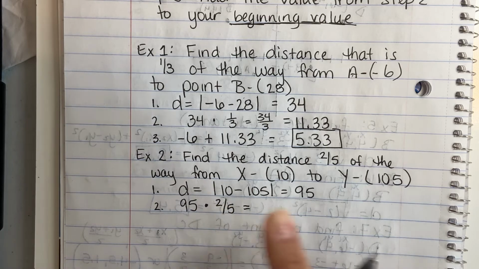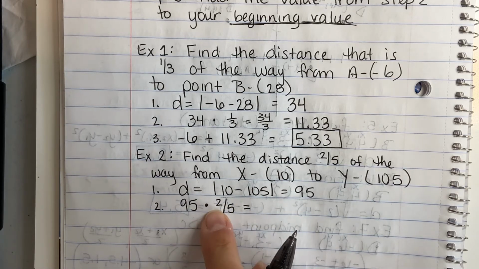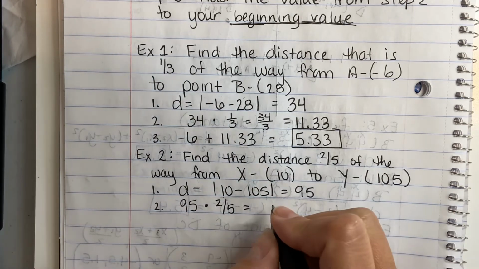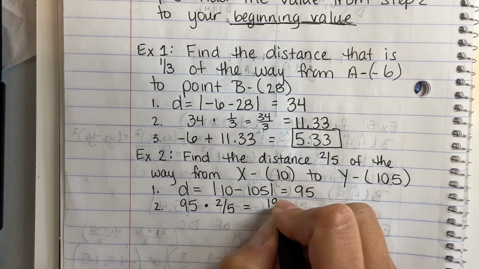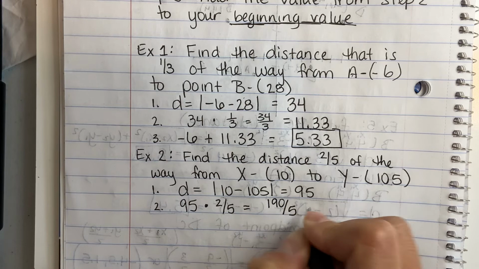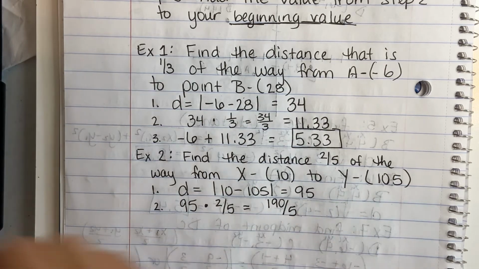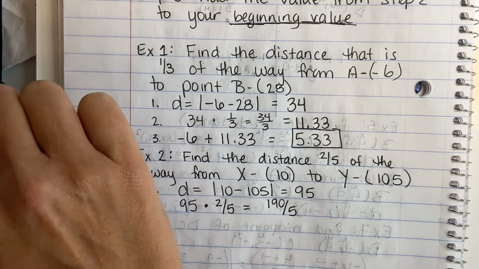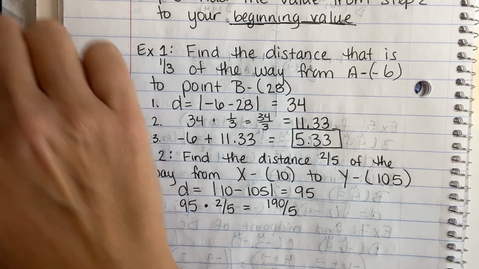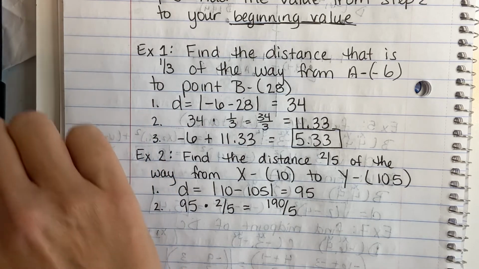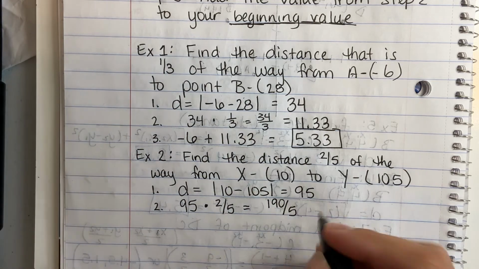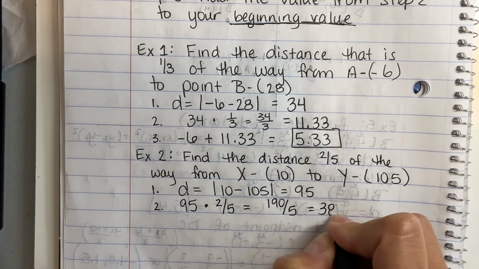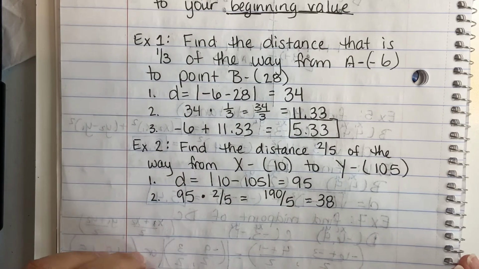And so this is how I do it. I know 90 times 2 is 180, and 10 times 2 is 20, so 180 plus 20 would be 200. Actually 190 divided by 5. Now I know that 190 is divisible by 5, so we're going to get a whole number here. And so you can just put that into Desmos or any calculator, and you get 38. That's not our answer though, so be careful.